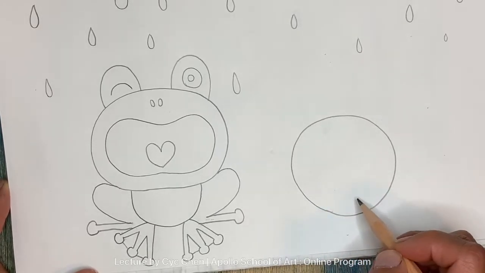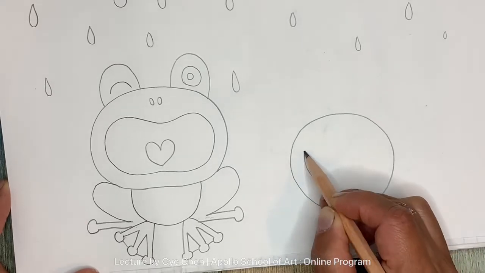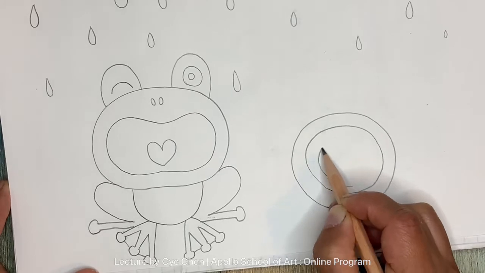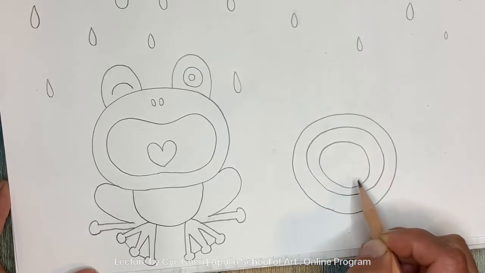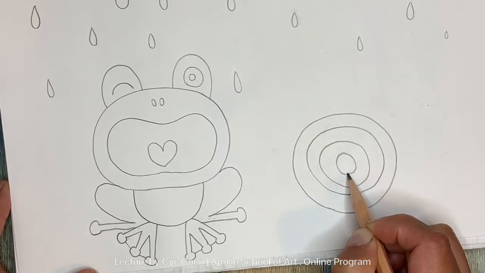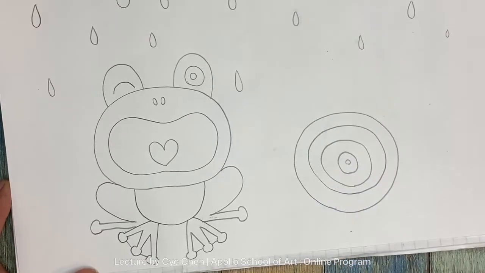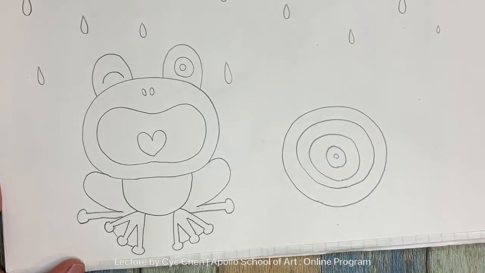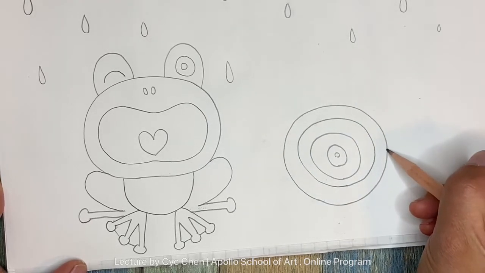Alright, and one more time. Even more. More. And more. Okay, then I need to have a door for them to go into the shell, right? So let's see how the door looks like. Curve.